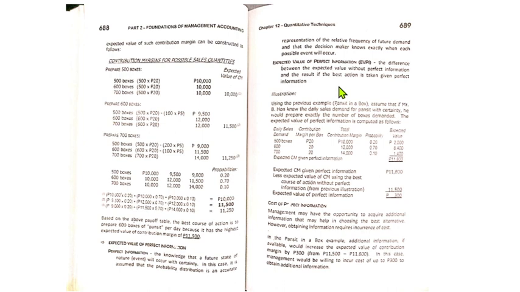So for us to easily understand this, let us look at our illustration. So, gamitin natin daw yung previous illustration ng pansit in a box. So, ito yun. Assume that Mr. Bihon knew the daily sales demand for pansit with certainty. So, dati hindi mo alam kung ilang items ang mabebenta mo per day. Pero, on this illustration, meron tayong perfect information related to the sales demand. Kasi ang sabi dito, Mr. Bihon, the owner, knew the daily sales demand for pansit with certainty. So, alam na niya. He would prepare exactly the number of boxes demanded. So, dahil alam na niya kung ilang items ang mabebenta, yun lang ang i-prepare niya para mas maging efficient.